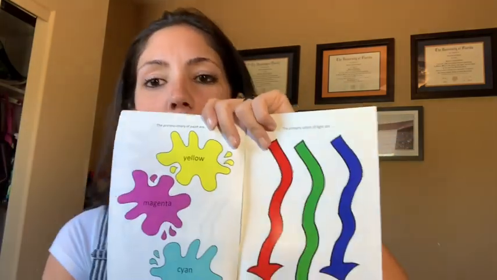So in conclusion, the primary colors of light are red, green, and blue. And a combination of those 3 colors of light, through the cones in our eyes, is how we perceive all the beautiful colors around us in our world. And the 3 primary colors of paint, which can create any other color, are yellow, magenta, and cyan. So now you know. Bye, scientists.